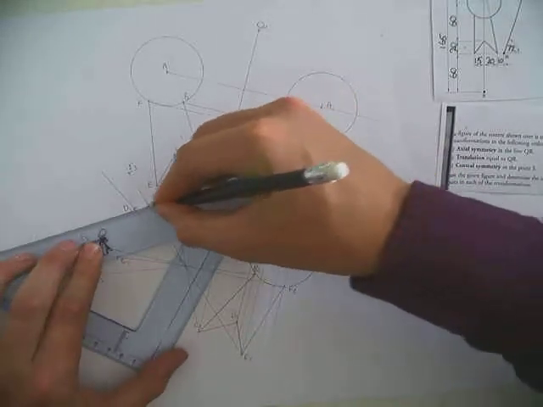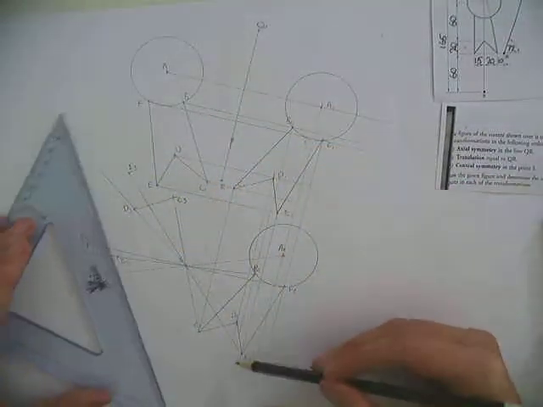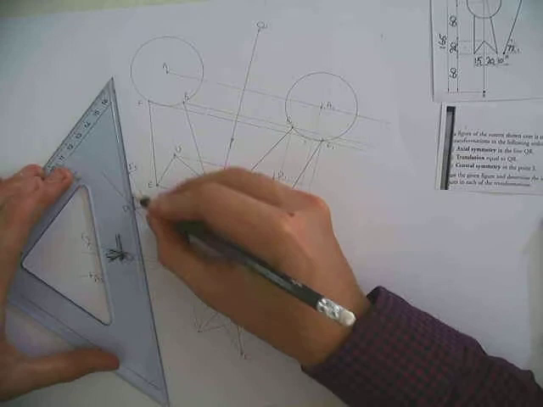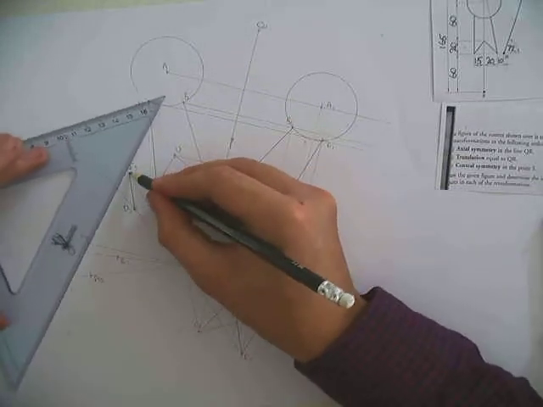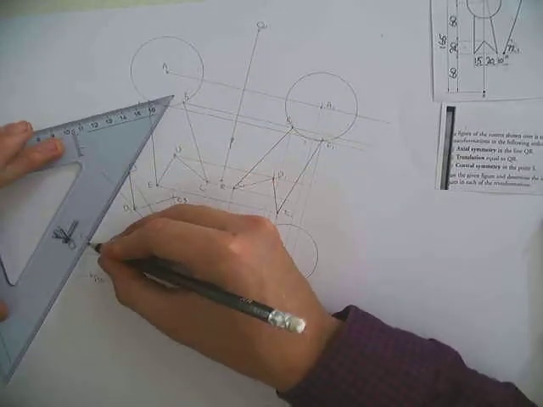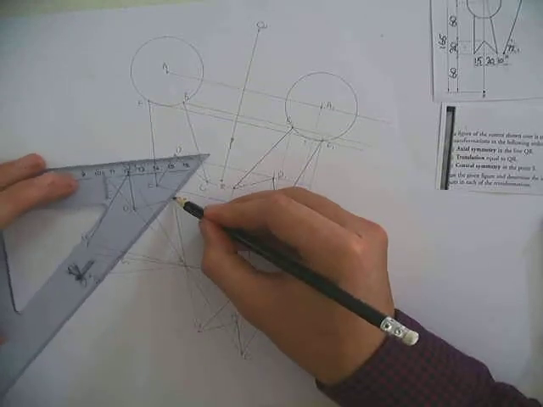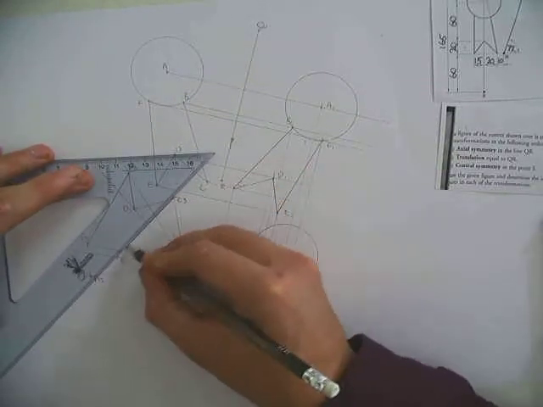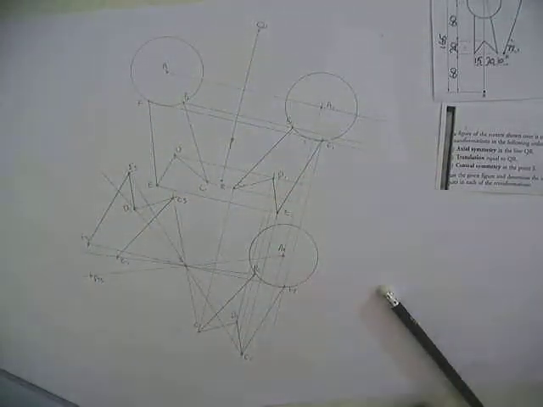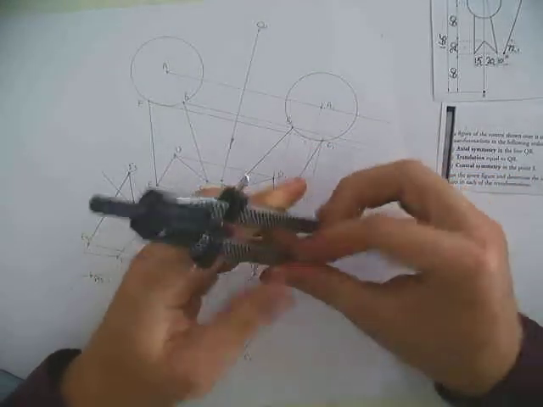And joining my points in the same order again, C to D, D to E, E to F, B to C.